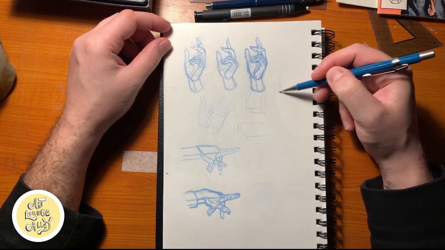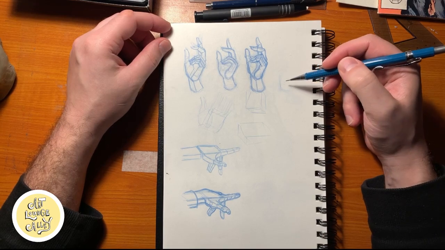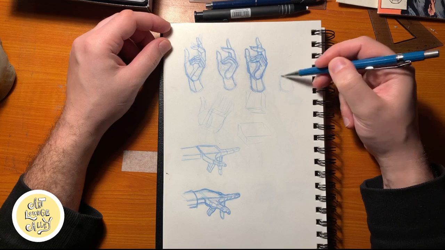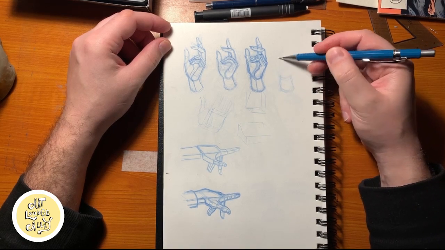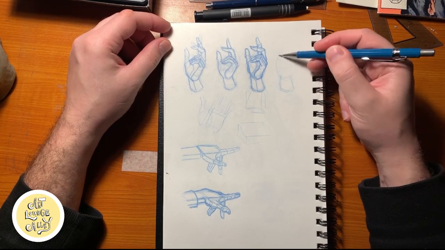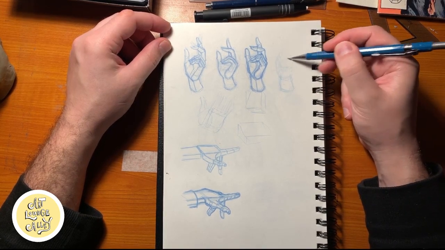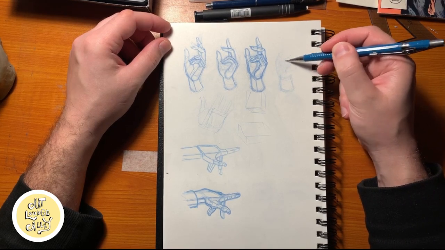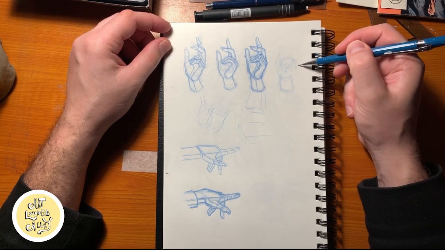And I'm going to do it again for example, and you guys are going to see this example several times actually. I'm going to start out with quick gesture drawing. And in this gesture drawing, I'm creating big shapes. I'm not focusing on anything, not going into detail about anything.